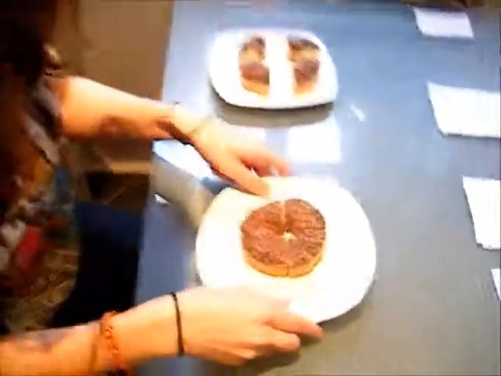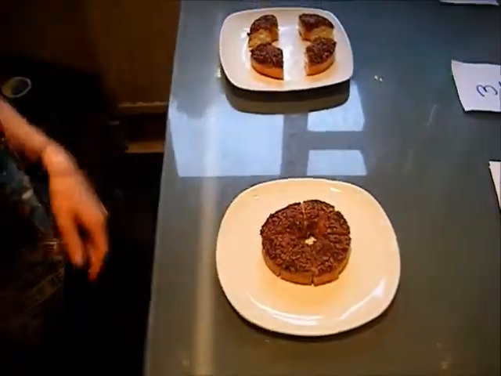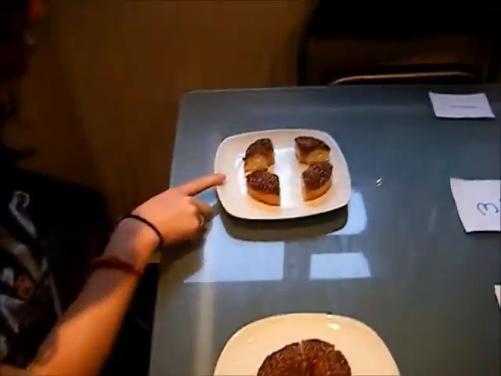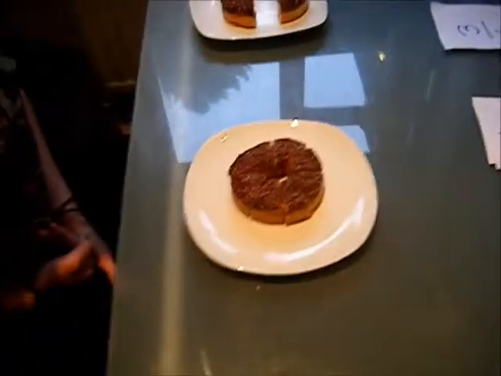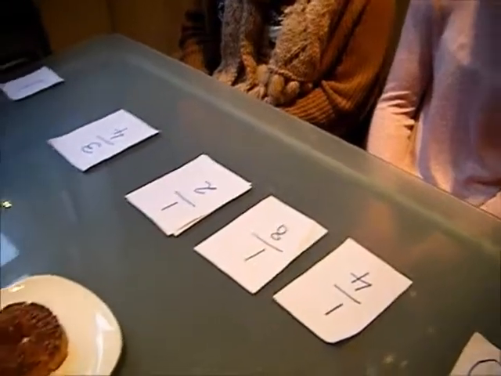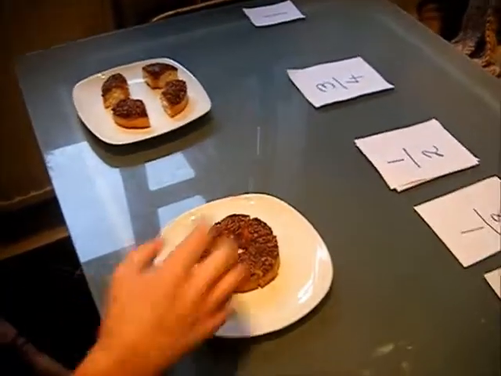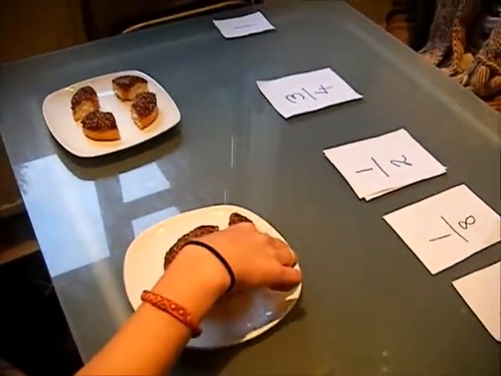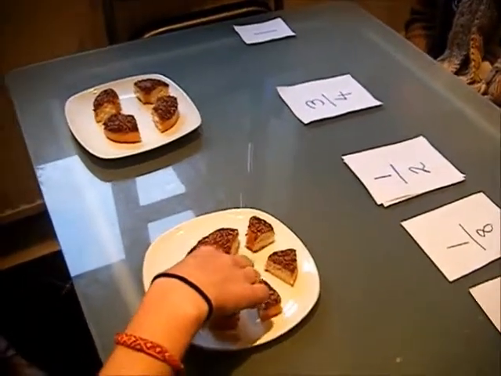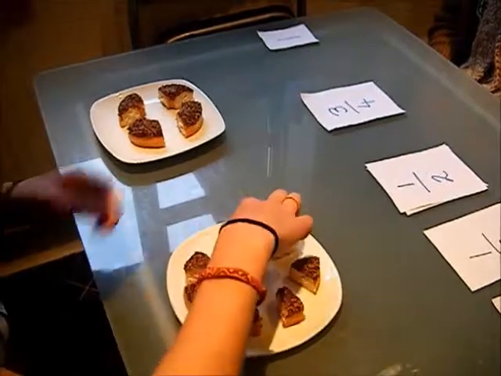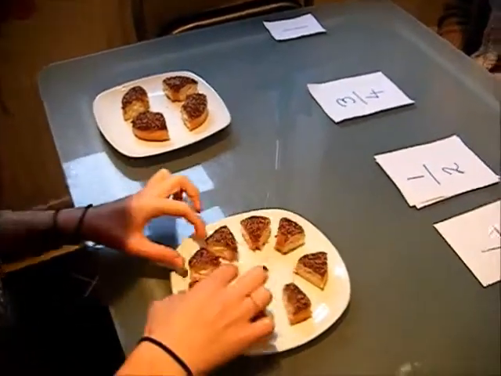Okay, so this donut we're going to split into 8s. So how many equal pieces would that be? I don't know. Okay, well for this one we split it into quarters, and that's because the denominator was 4. So for 8s, how many pieces are we going to split it into? 8. So if we're splitting this into 8s, there we go: 1/8, 2/8, 3/8, 4/8, 5/8, 6/8, 7/8, and 8/8.